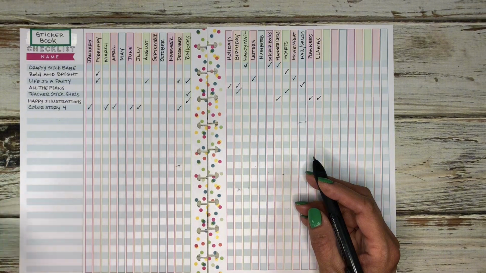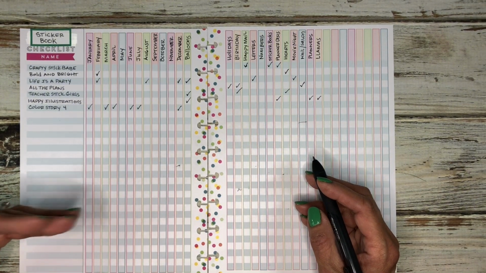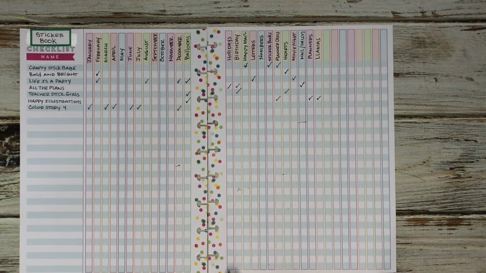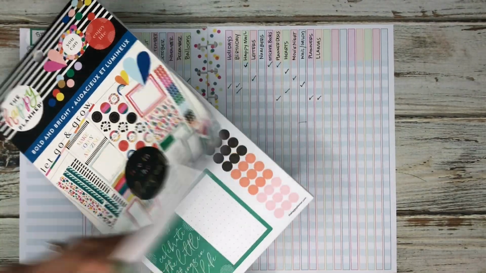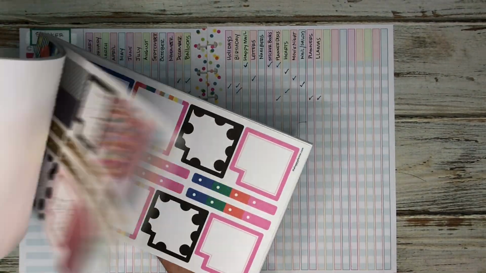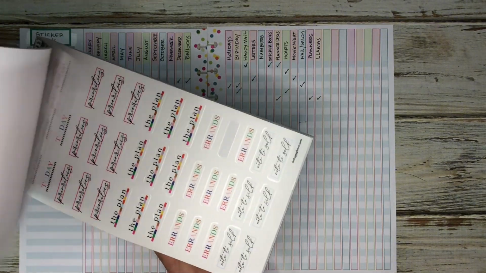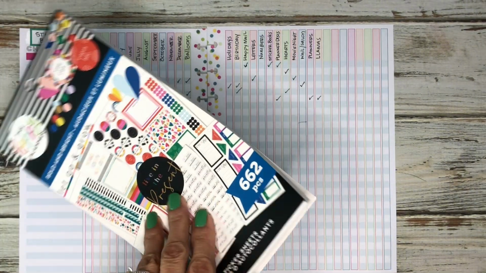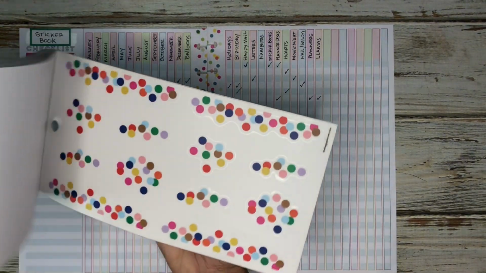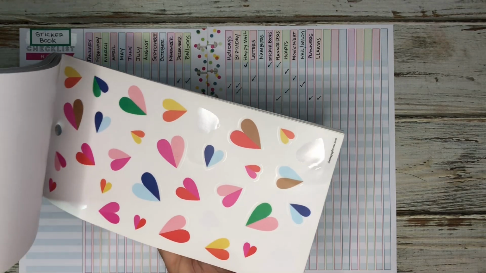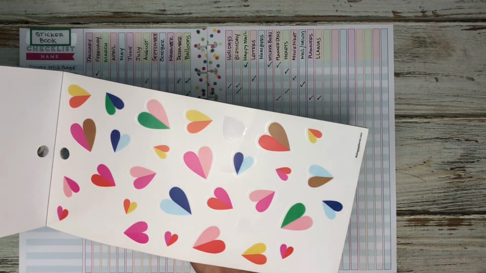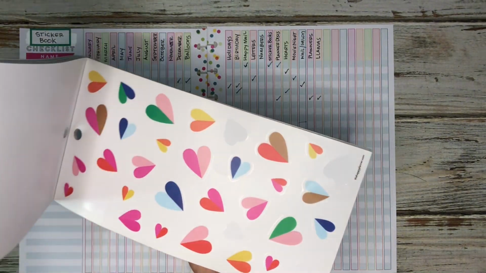Does that make sense? Like say those hearts. So let me pull this book. Oh, hold on. Like say this book, I would have never guessed to pull this book for February to use for Valentine's Day, but this one has all those hearts that I could use for February. So that's kind of the thought process behind this, just to look at the unusual things that might be in a sticker book that you could use in different months, and then jot it down.